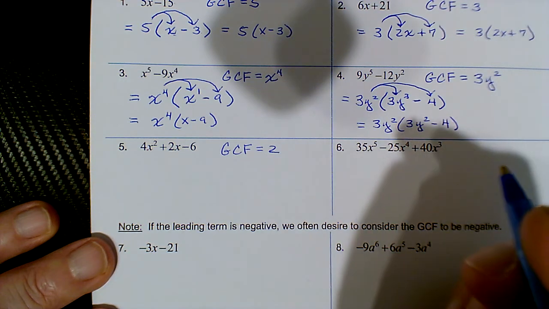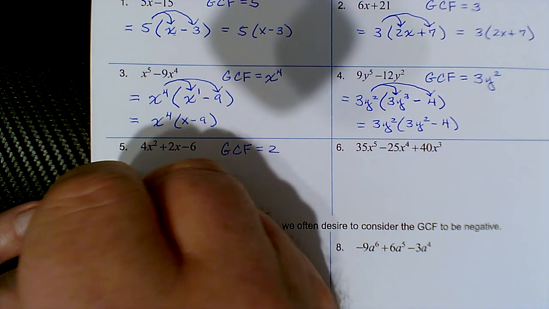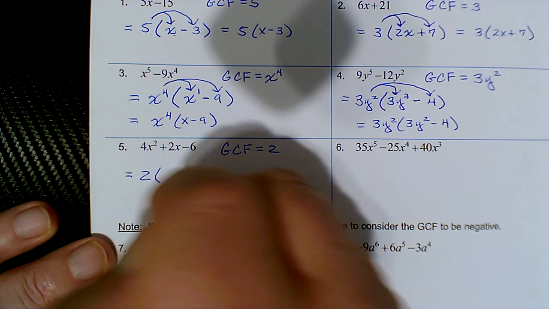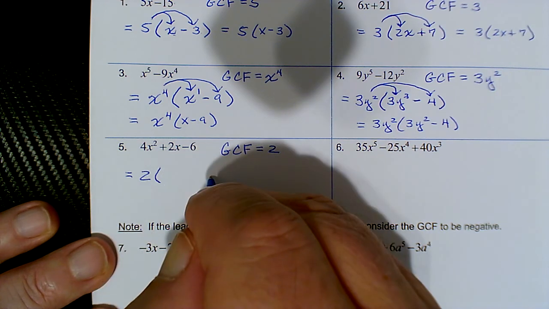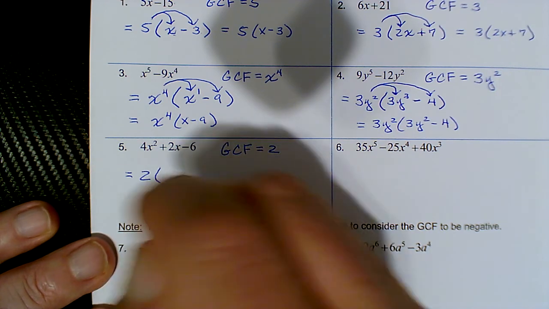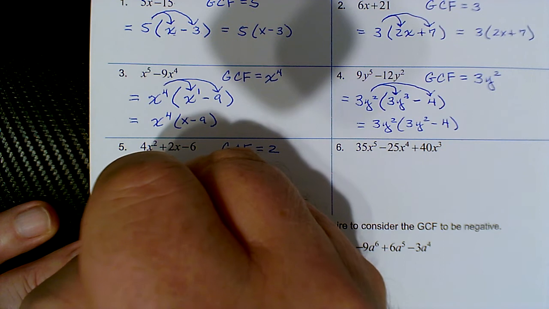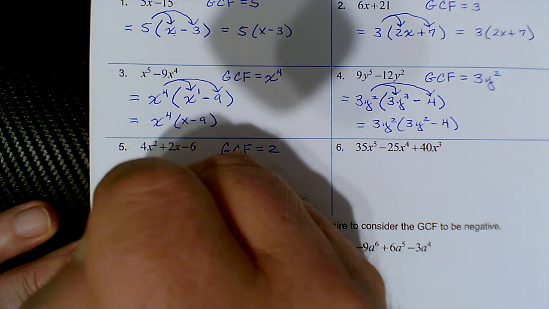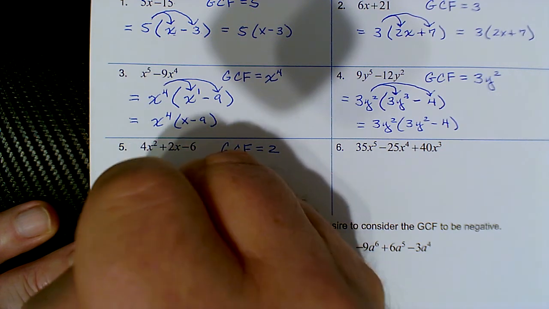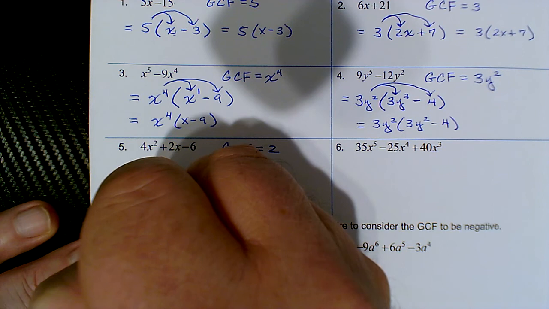Okay, so if I pull the 2 out, now I know I'm going to have 3 terms in this set of parentheses. And if I multiply, again, you could think of it as division or multiplication, but I like to think of reversing multiplication.